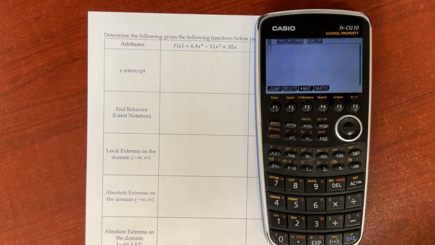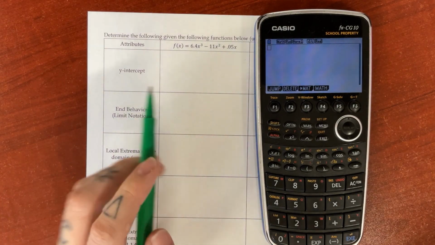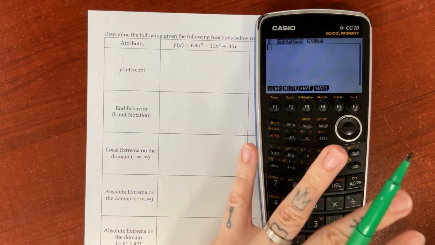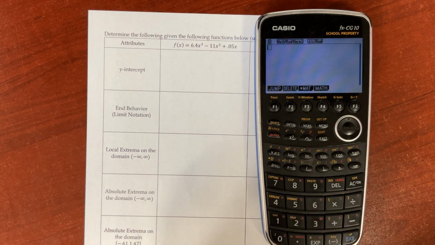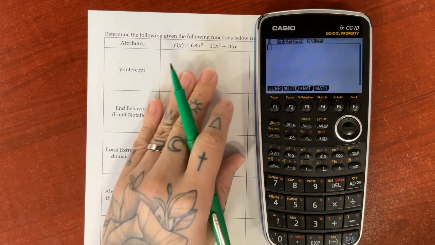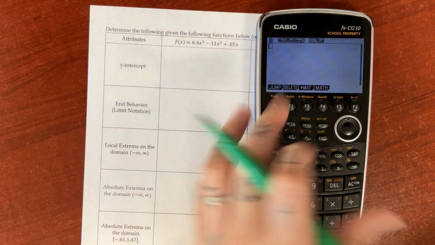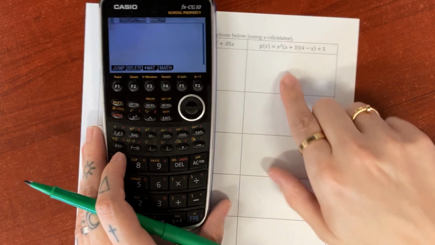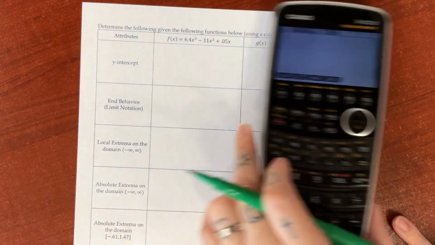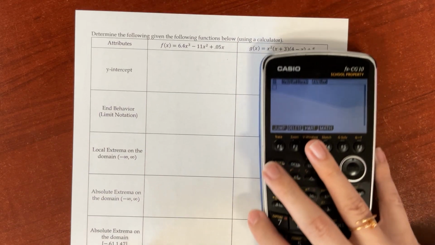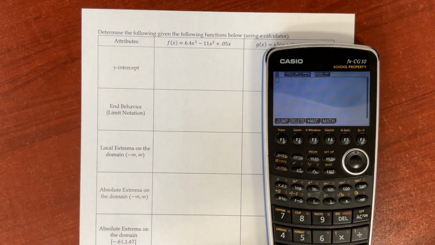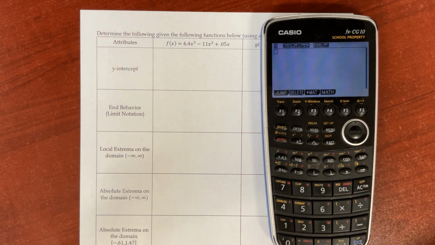Welcome back, everyone. So in this video, we're going to look at polynomials, but we're going to focus on the calculator tricks and calculator mechanics of this. So we're given a function. In the left-hand column, we're given a function in polynomial form. And over here on the right side, we're given a function in factored form. All of these questions are going to be calculator-based, so it's really going to be testing how well you know how to use your calculator.